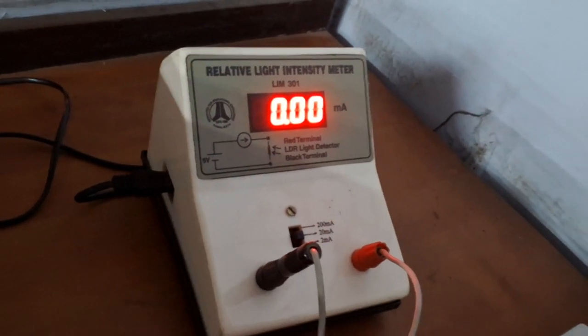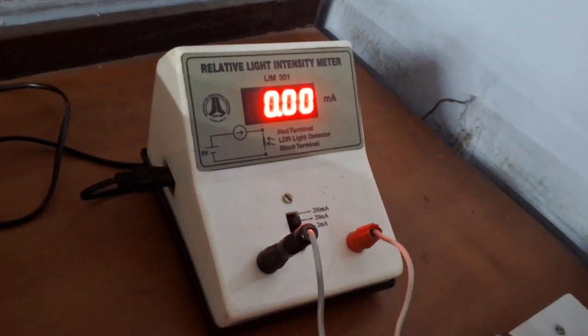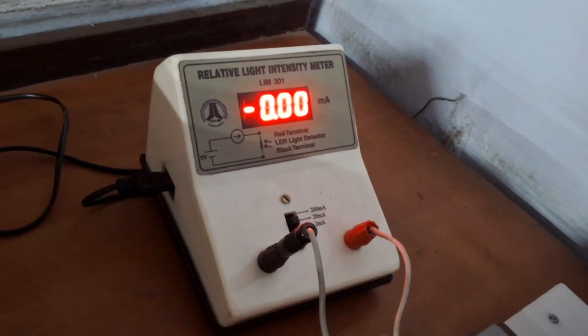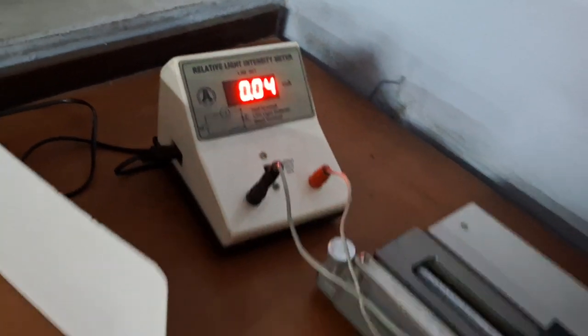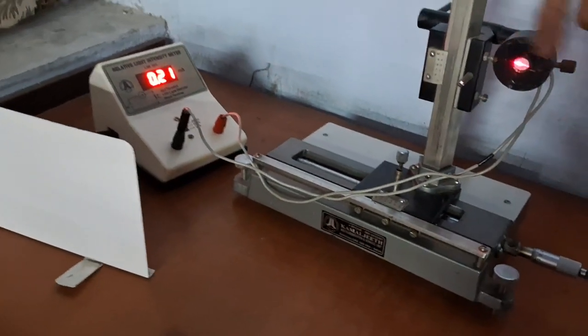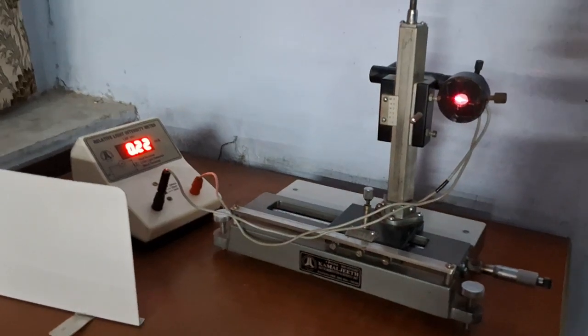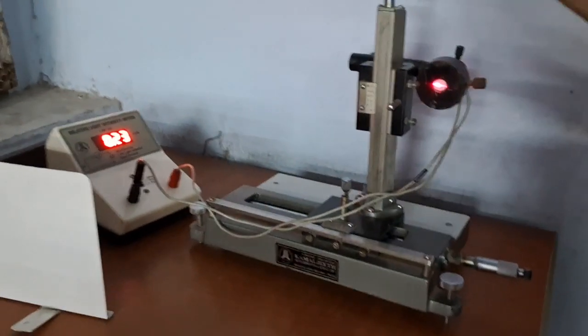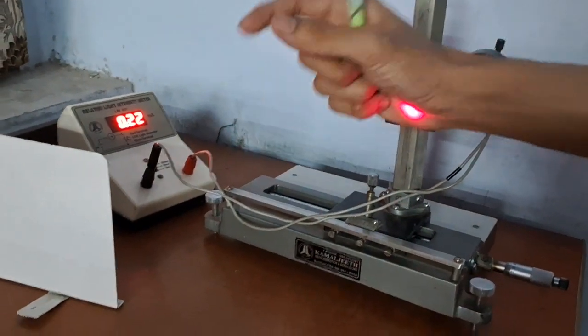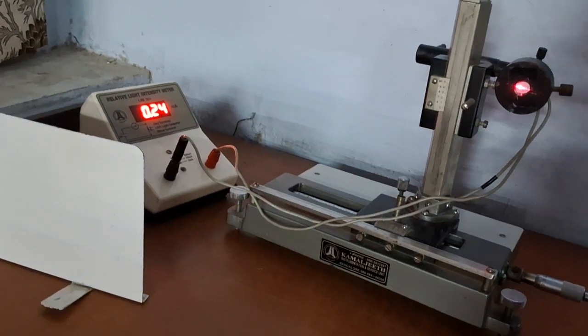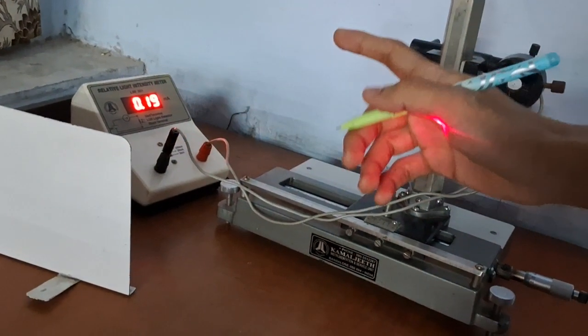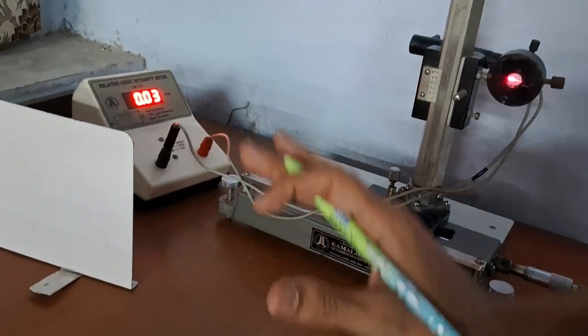Make sure your whole spectrum can be measured in one range. Trace your whole spectrum, and if it goes outside the range, choose a suitable range from these three ranges. Twenty milliampere is always suitable for the whole spectrum, so make sure to choose 20 milliampere.